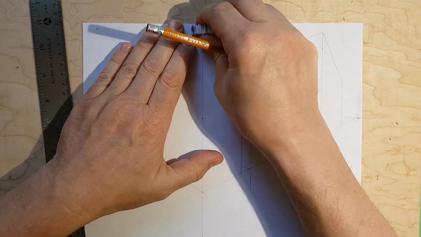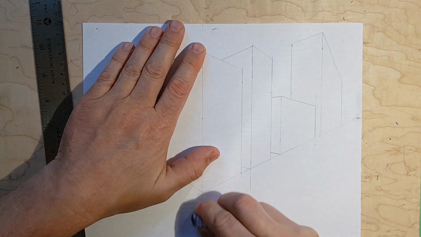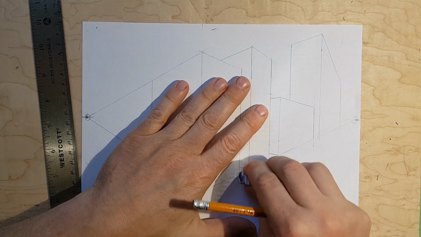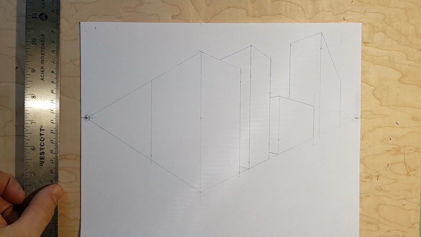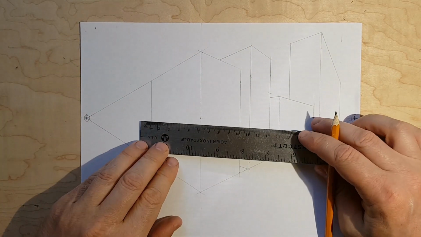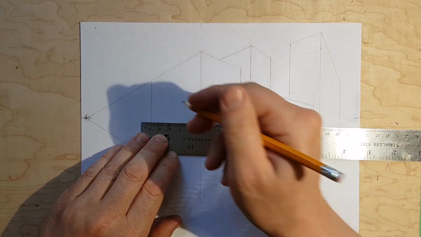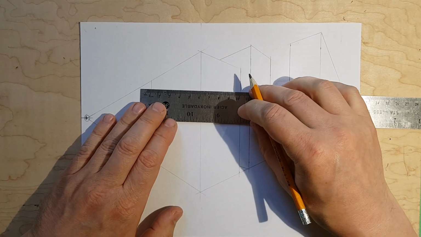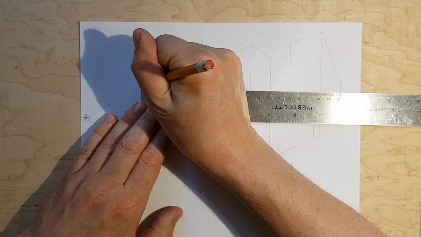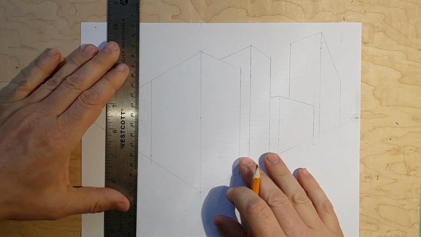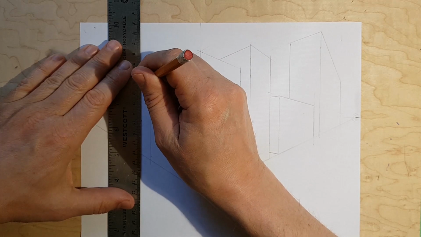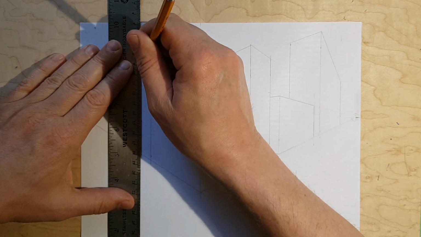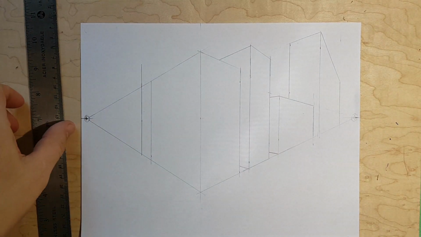Now, you can actually erase these lines going up and down. Any line that comes past, you can erase that. Now, let's go a certain distance this way. Let's go 1 centimeter. 1 centimeter. And let's draw this one up, because I'd like this one to come higher again, a little bit higher.